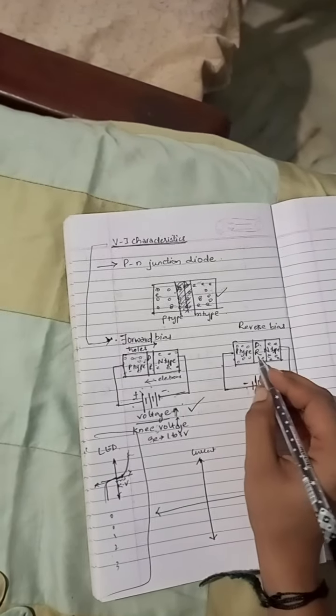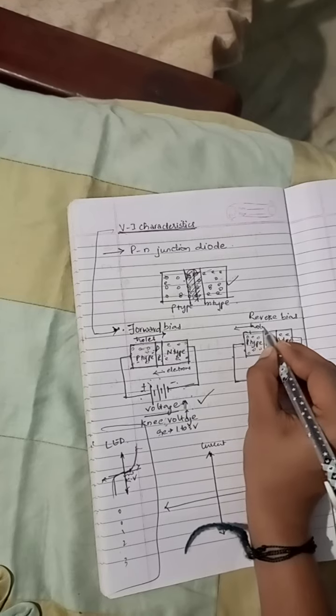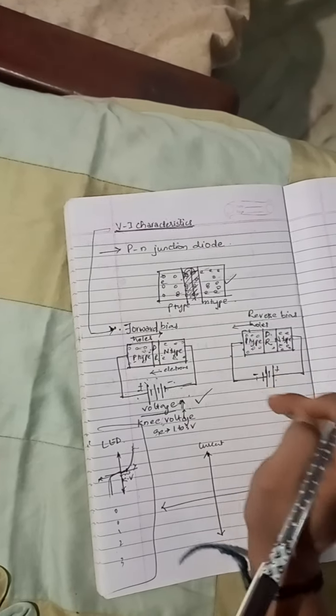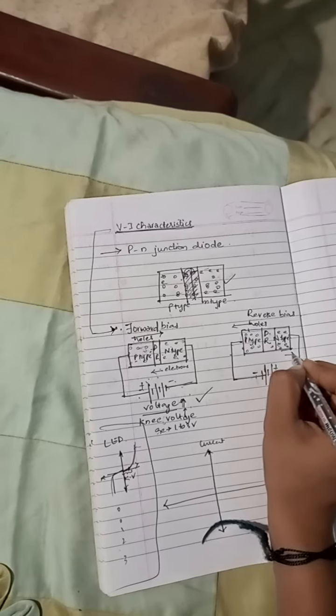What is written in reverse bias? We have holes, which will be attracted towards the negative terminal. Yes or no? Holes here are the majority carriers, they will be attracted towards the negative terminal, and here the electrons will be attracted towards the positive terminal.